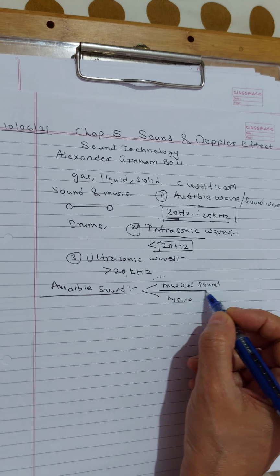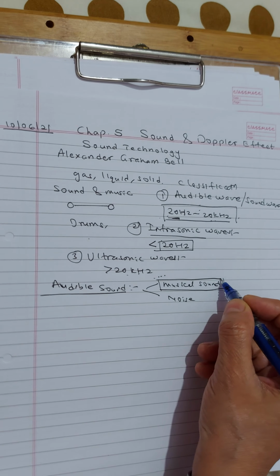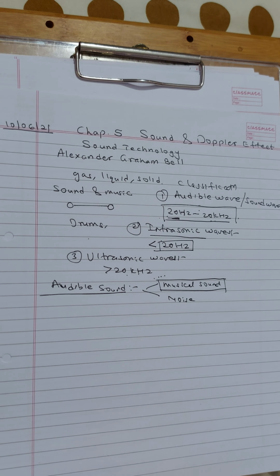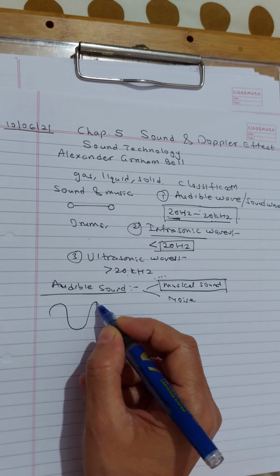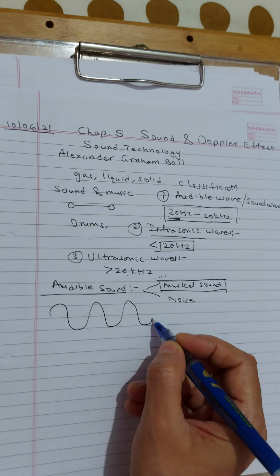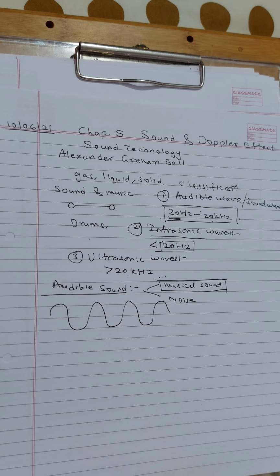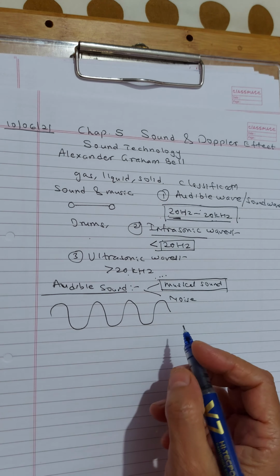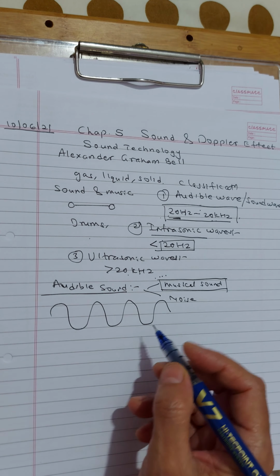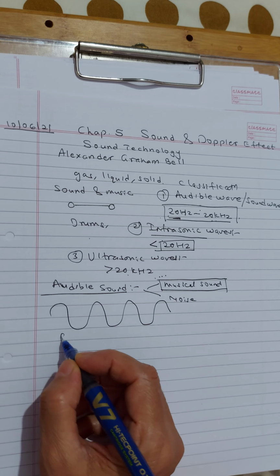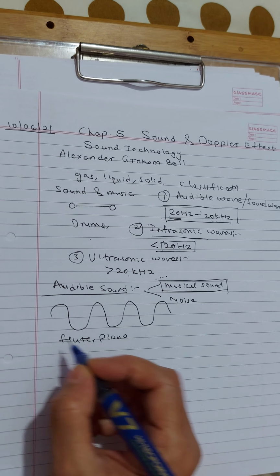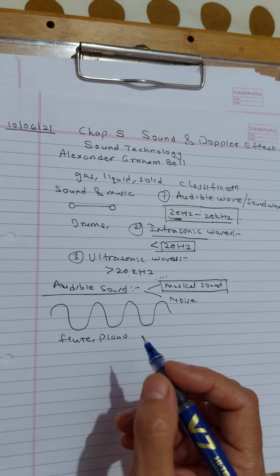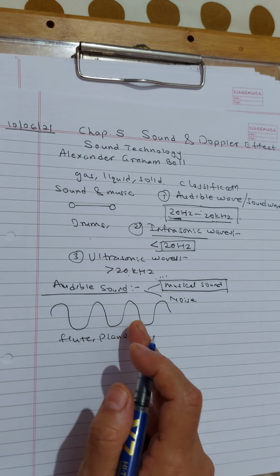So obviously musical sound will be pleasing, everybody will like to hear. Suppose I draw a waveform like this, which is a normal continuous uniform waveform I drew here. Sound produced basically by the tuning fork, or a flute or a piano, will be in this range. So a typical waveform I showed over here.